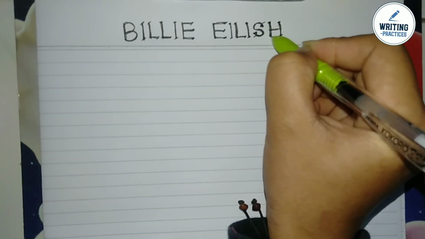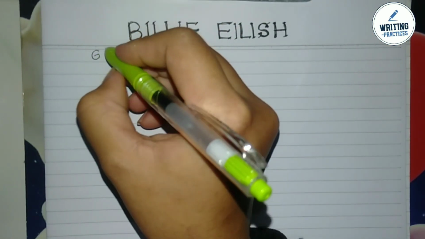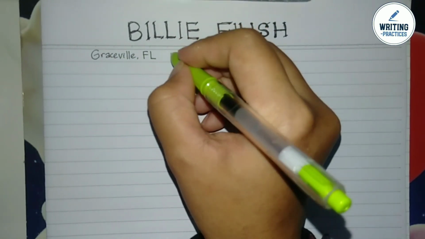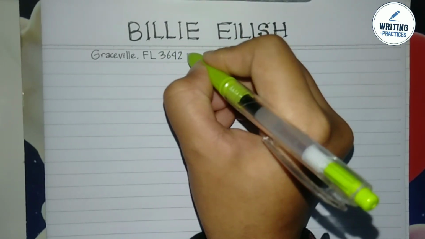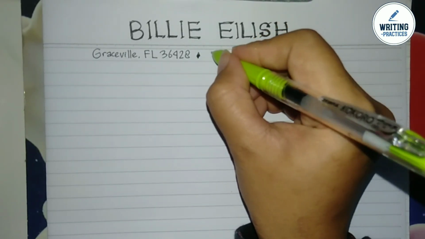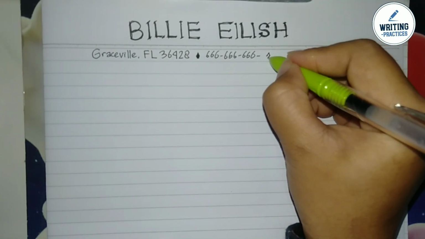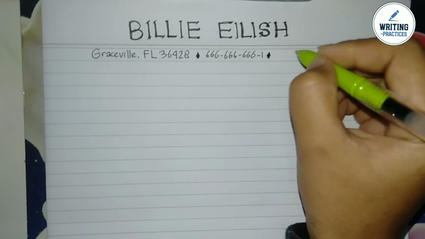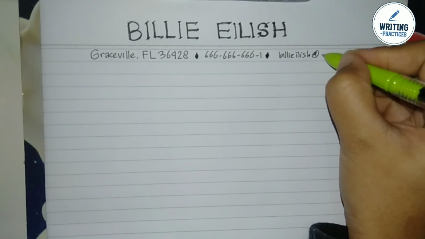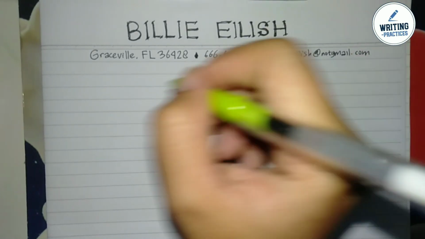After that, you can give your personal contacts under your caps lock name. They are including your address like the city, the state, and the zip code. And also, you can write your phone number as well as your Gmail address. After that, you can continue to write the date today.